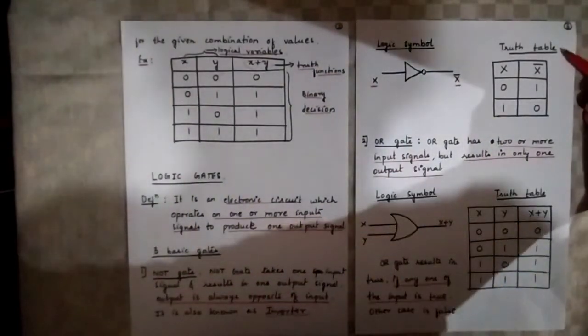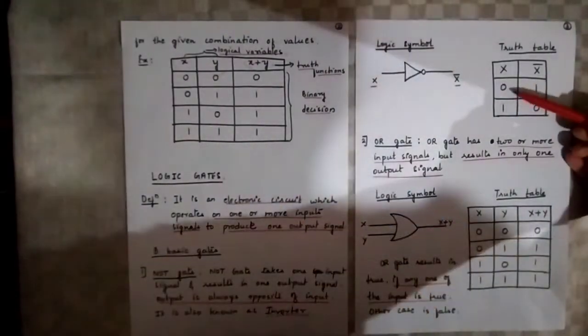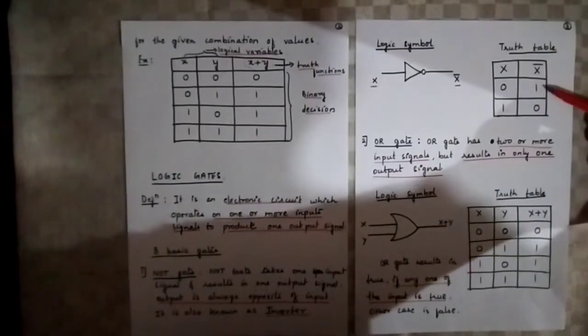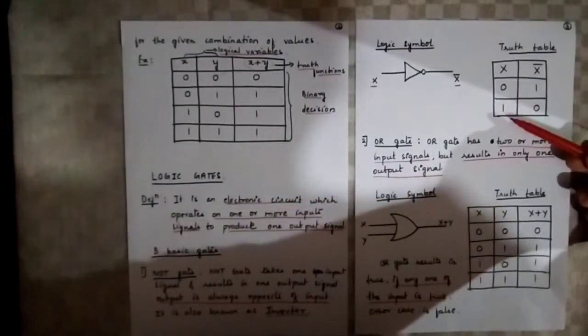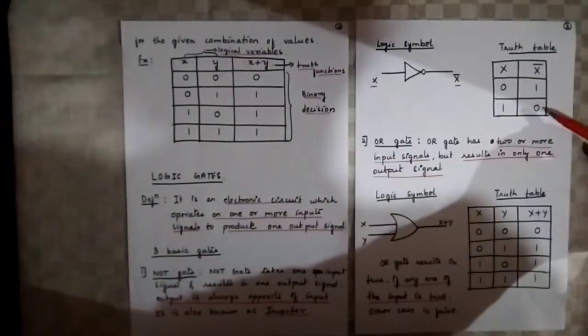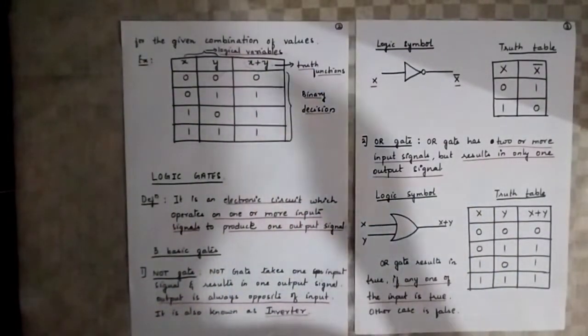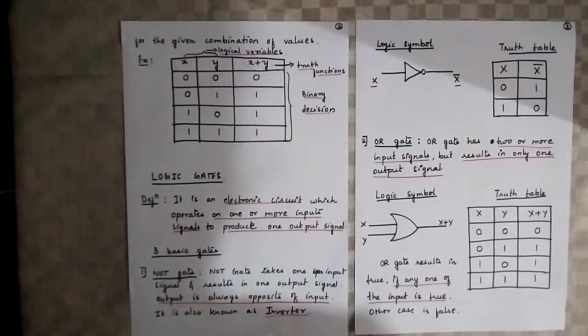So let's take the truth table for NOT gate. The truth table also says there is going to be one input. When you are taking one input, it means one logical variable. This logical variable can take two values, either 0 or 1. So if the logical variable or the input is 0, then the NOT gate changes it to 1. If it is 1, it is going to change it to 0. So as you can see, the NOT gate is mainly used to complement or invert the values from zeros to ones and ones to zeros.